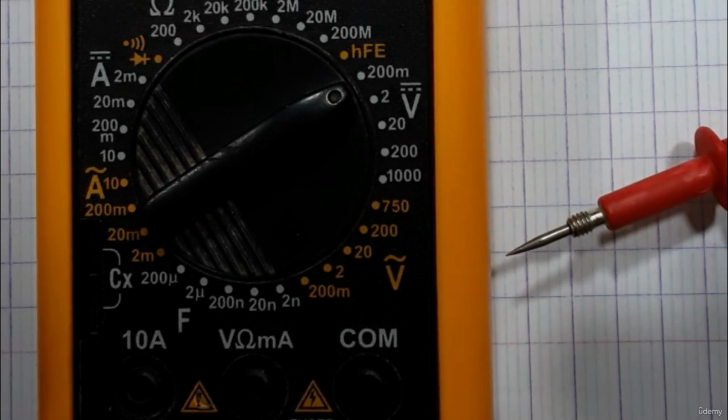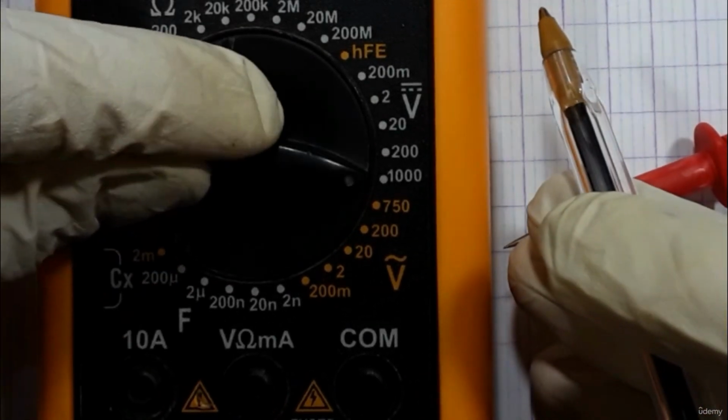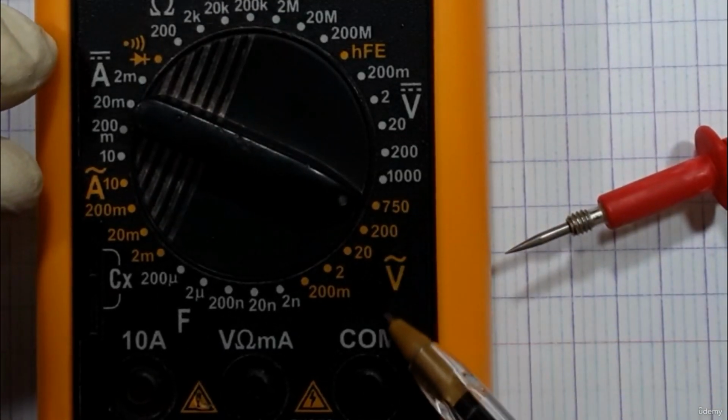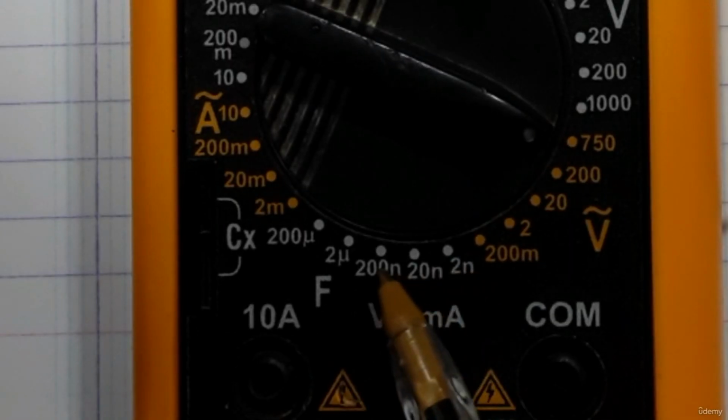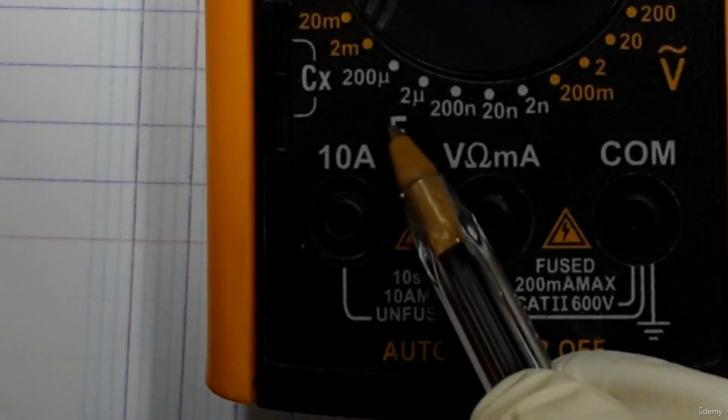But in some countries, the power source they use at home is 220, 230, or 250 volt, so they should select this, as you see.